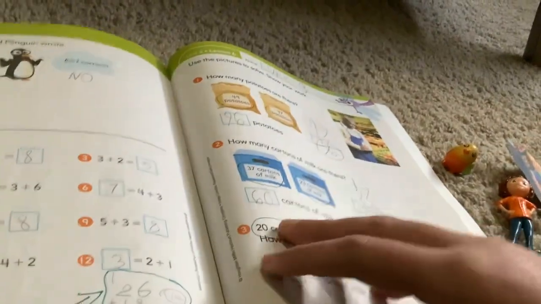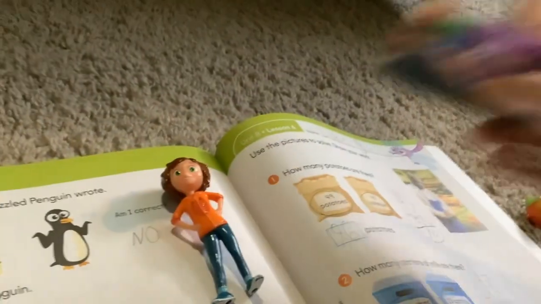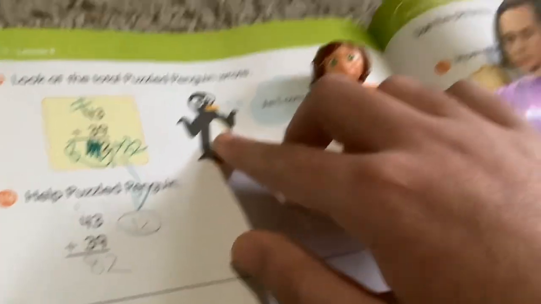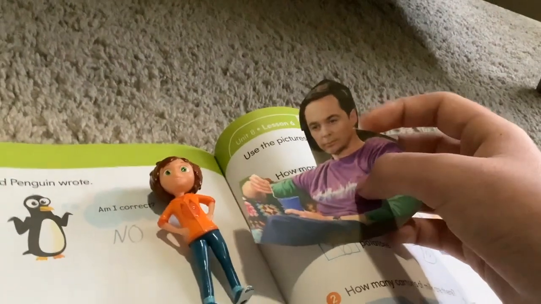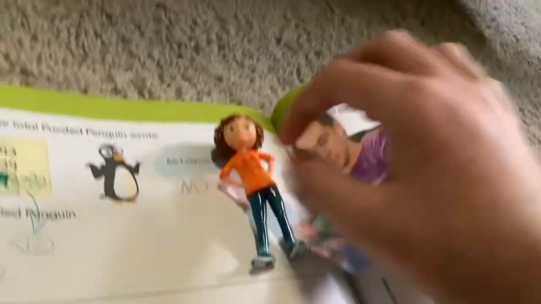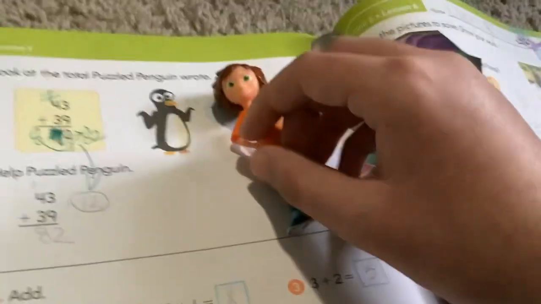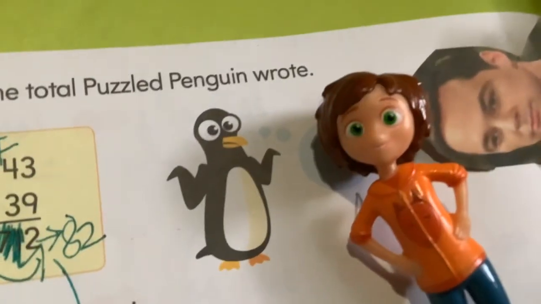But what about if we mix things up with our new friends? I know that penguin anywhere. Wait, who's this penguin? Oh, hi! I'm Puzzled Penguin. Puzzled Penguin, that's why you're shrugging. Yes. Who are you? I'm Dr. Cooper, expert on math.